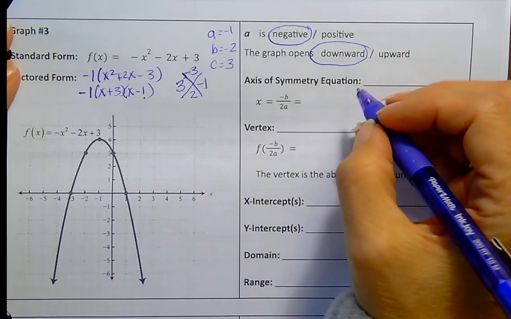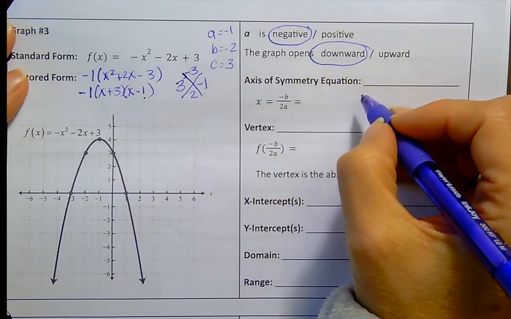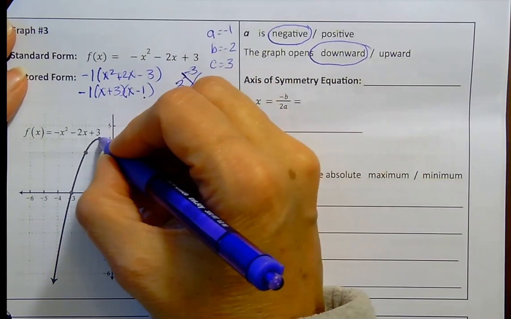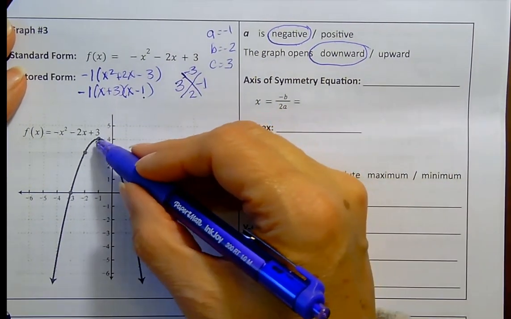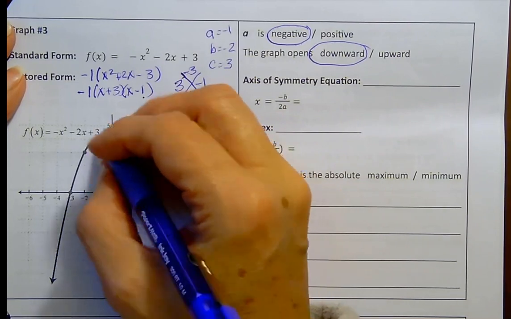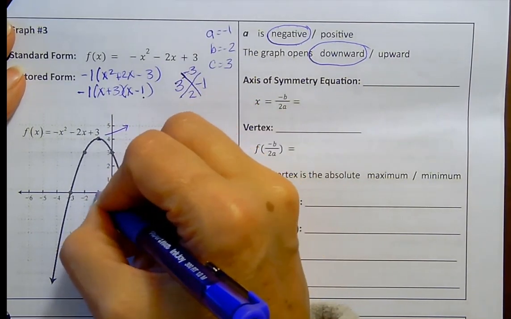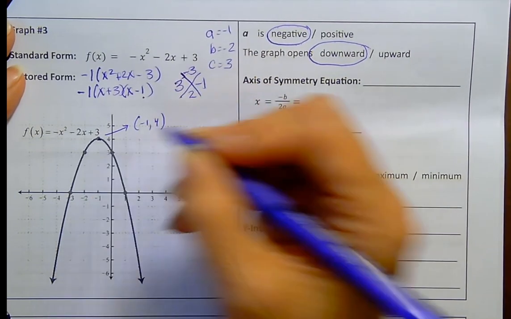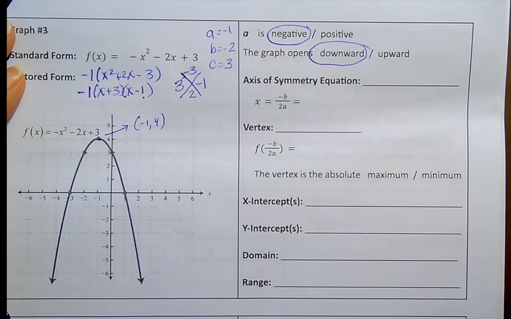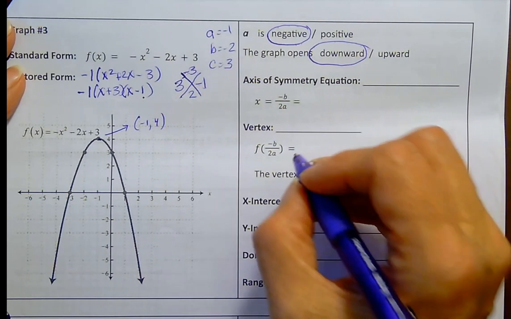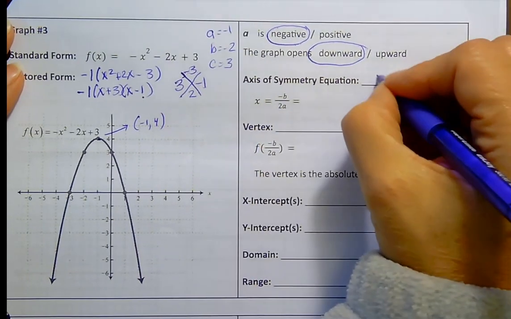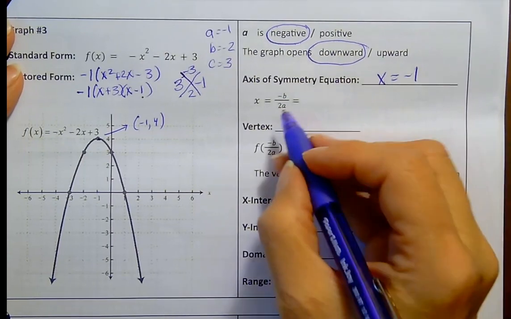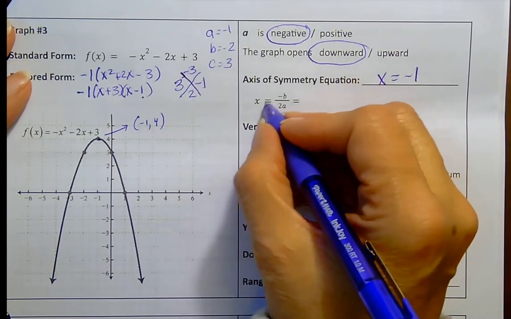So here, my axis of symmetry, remember it's going to be the x value of my vertex. So I can either look at my graph here and I can see that that vertex is at -1, 4. Okay, so if I can clearly see on my graph, I know that the x value is -1, right? I know this is going to have to say x equals -1. But let's just make sure, okay? Mathematically is usually safer.